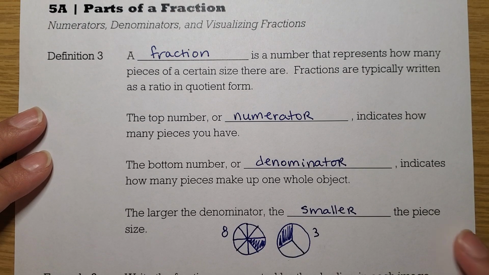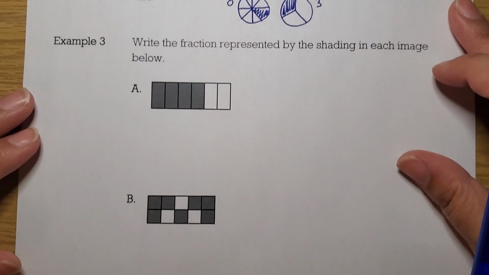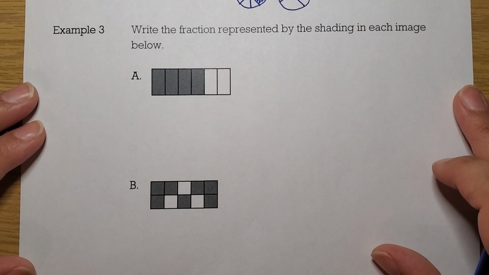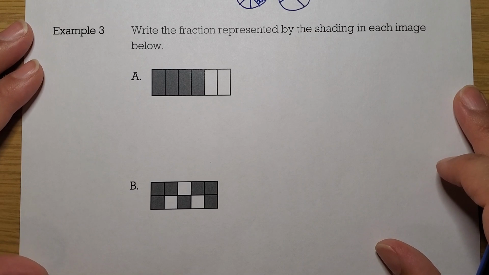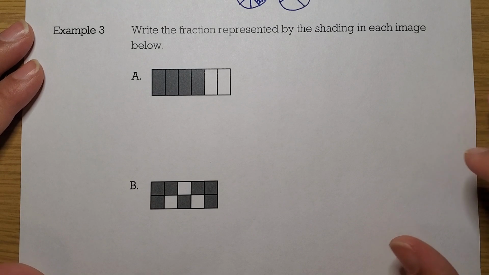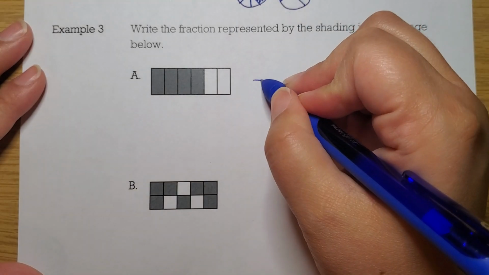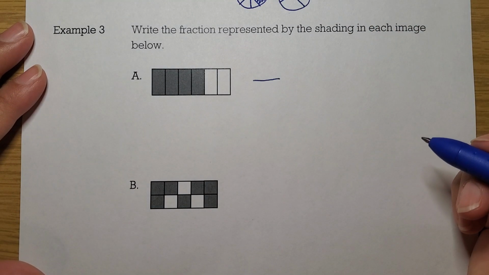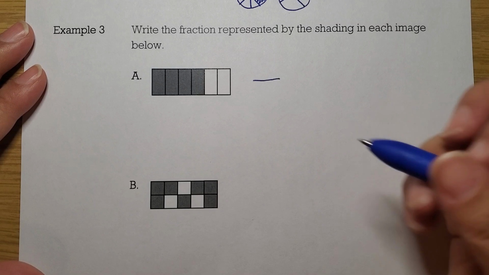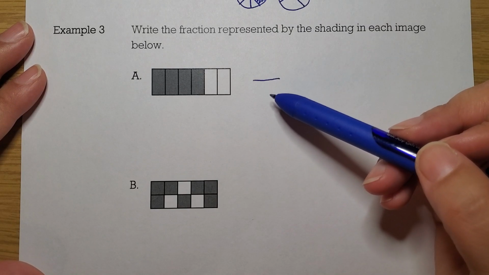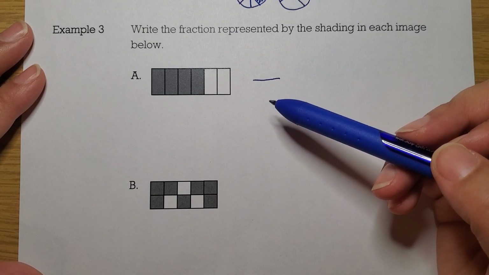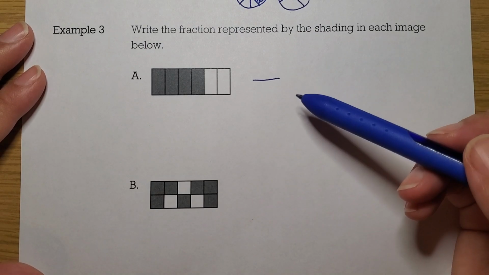So speaking of visualizing things, let's write down the fraction that's represented by the shaded portion of each of these pictures. So the first thing that I like to do when I write out my fraction, I'm going to write my fraction bar. I like to count how many there are total, and that's the bottom number. So I fill out the bottom first because I like to think about the whole picture, right?